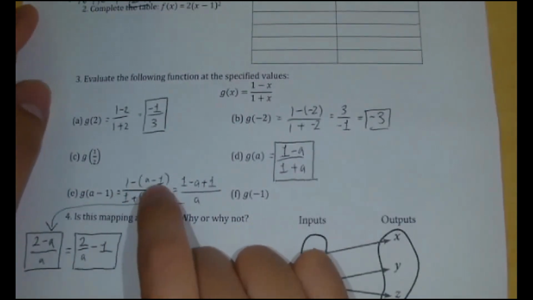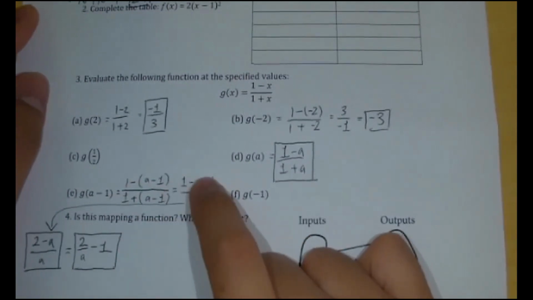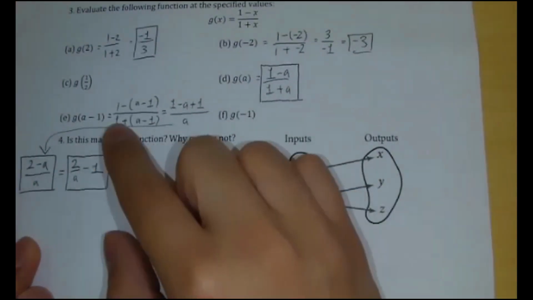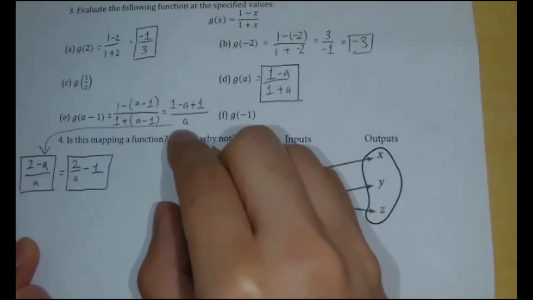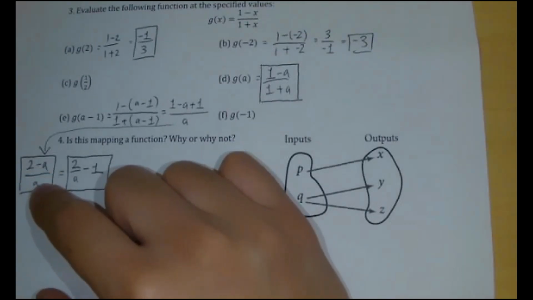For the numerator, you have to distribute the negative, so we have 1 minus a plus 1. So 1 plus 1 is 2, 2 minus a in the numerator. And then in the denominator, we have 1 plus a minus 1. So 1 minus 1 is 0, and then a in the denominator. Okay. So 2 minus a over a is your final answer.